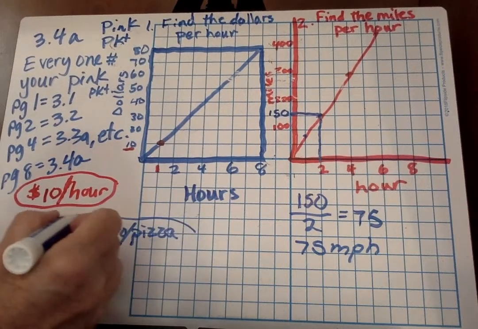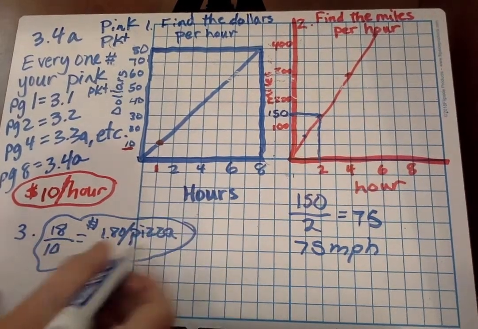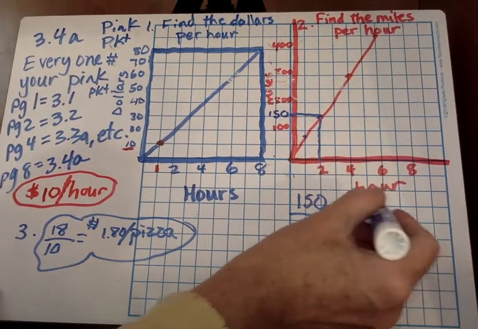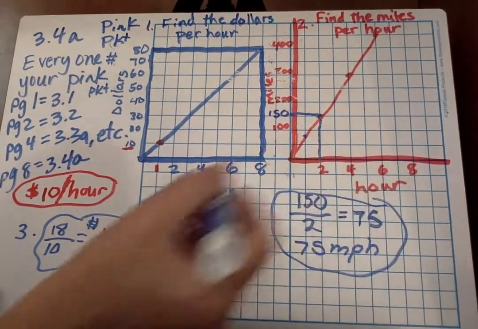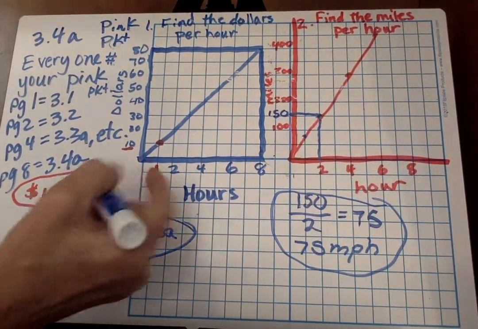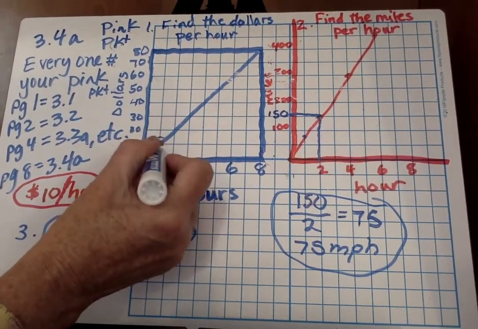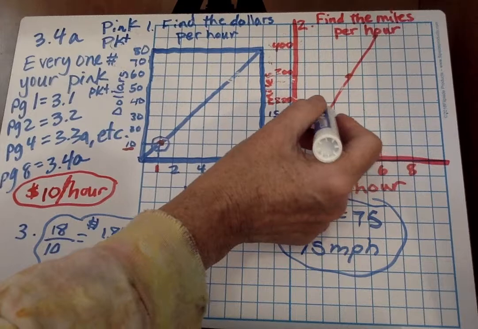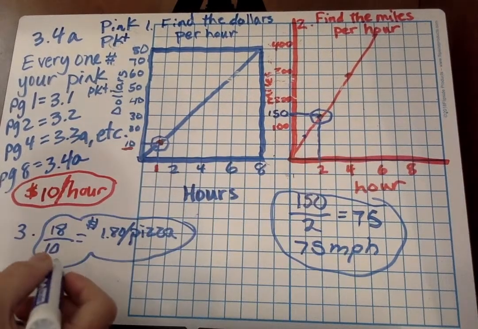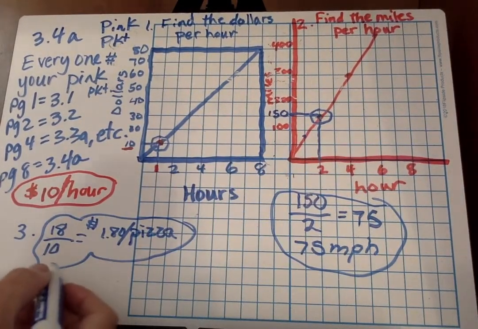Okay? So you need to show all this work. Don't just put the end answer. I need to see this work. Okay? And this one, if you just show one, show that you're going to go up and over. So that point right there on the graph is where you want to circle. Circle the point that you use on the graph.